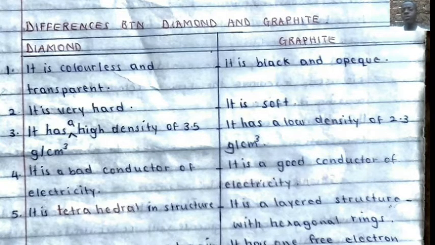So now back to our lesson. We are looking at the differences between diamond and graphite. How is diamond different from graphite? That is the question. So they always ask these questions, especially in mocks. I think most of you have seen them.